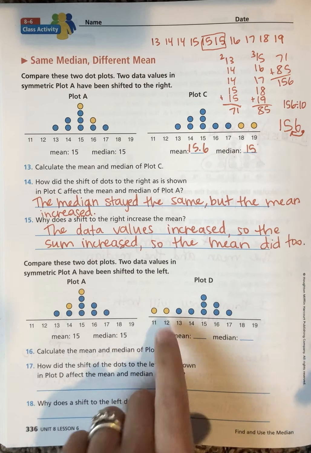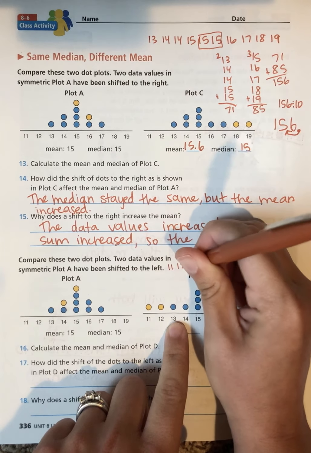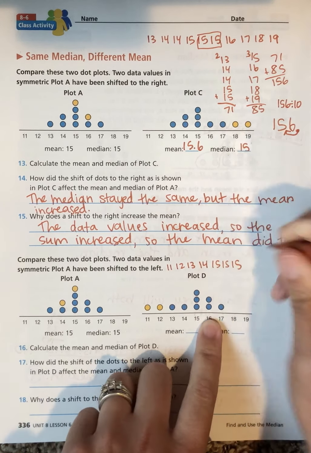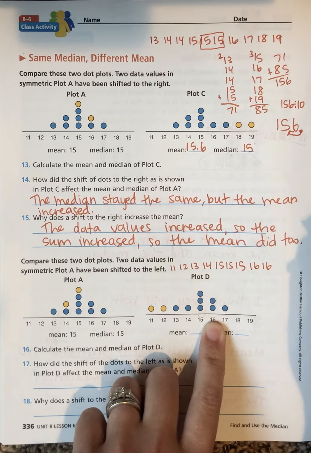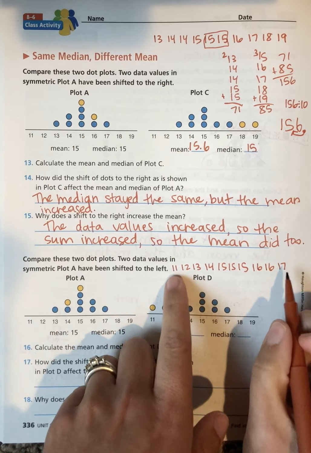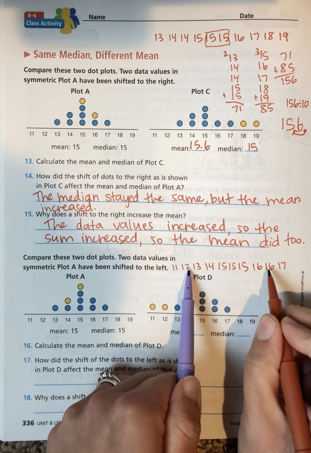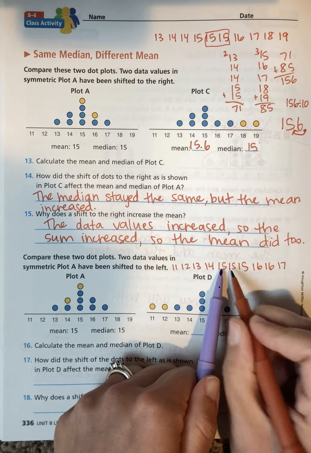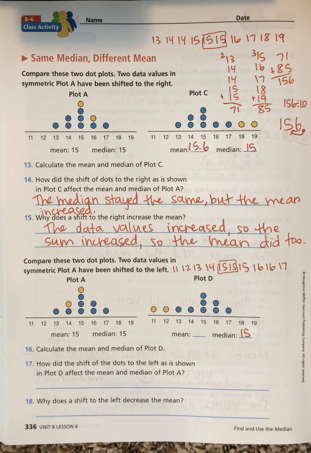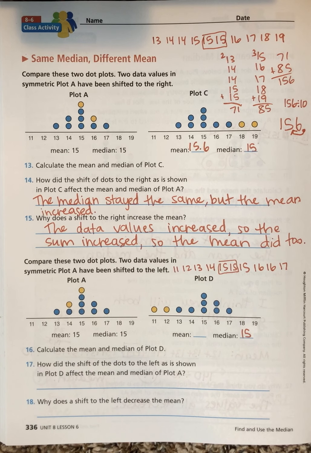So the mean and the median. I'm going to add my numbers up. So we have 11, 12, 13, 14, 15, 15, 15, 16, 16, and a 17. Okay, I'm going to do my median first because I can tell just by looking. So I've got to find the very center number, 15 and 15, which is again 15. Now if I want to find my mean, I need to add these all up and then divide by 10 because there's 10 data points.